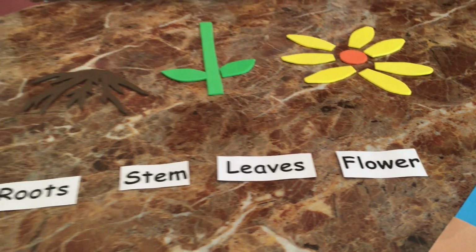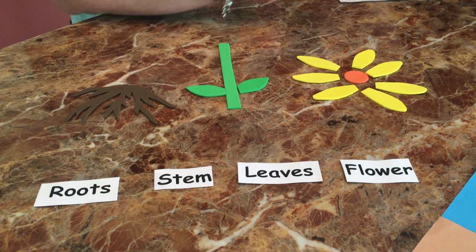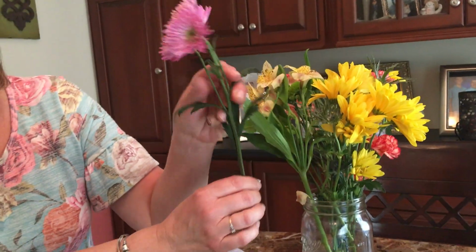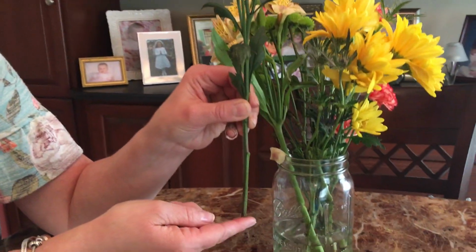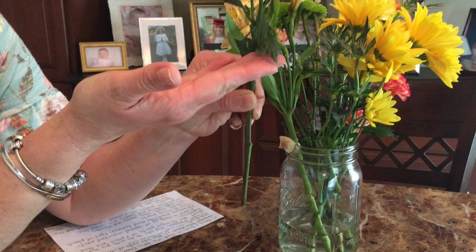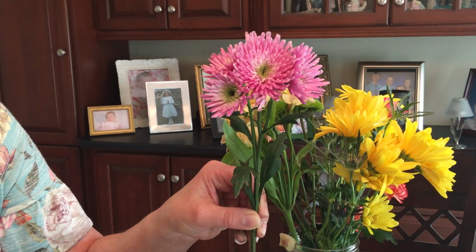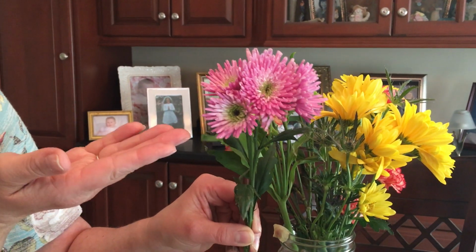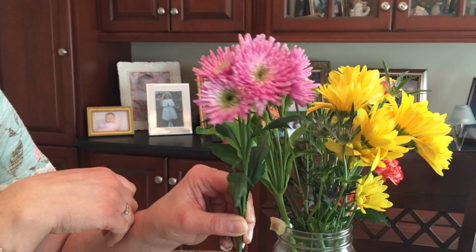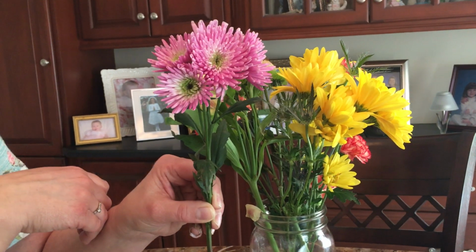Now, one of the most common plants is a flower, so that's what I'm going to be talking about today. And I actually have a flower here. And I wanted to show you that the roots, which obviously have been cut off because these are fresh cut flowers, but the roots and the stem and the leaves of this plant are called the vegetative parts. That means all the parts except for the flower. But the flower, or we call it fruits or the seeds, are the part of the plant that we call the reproductive part. That's where more flowers or plants can come from.